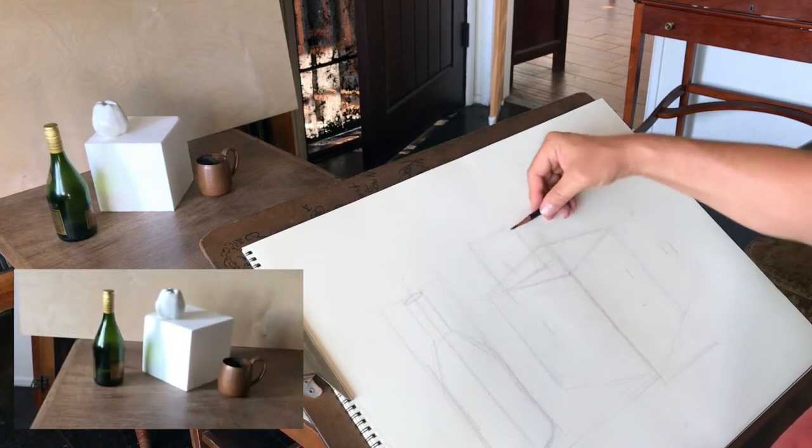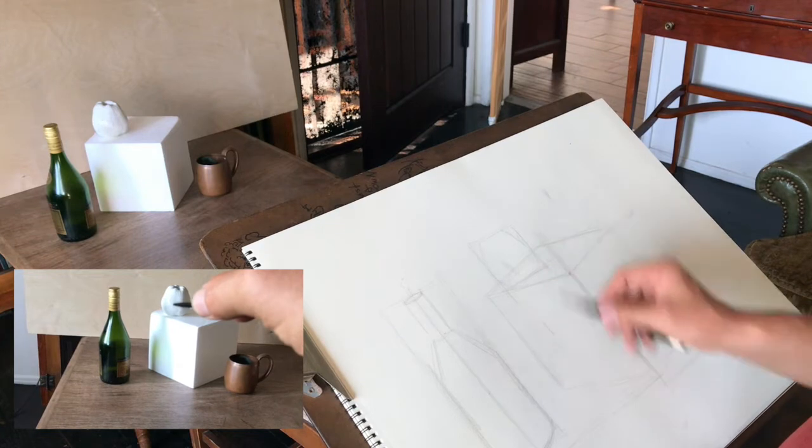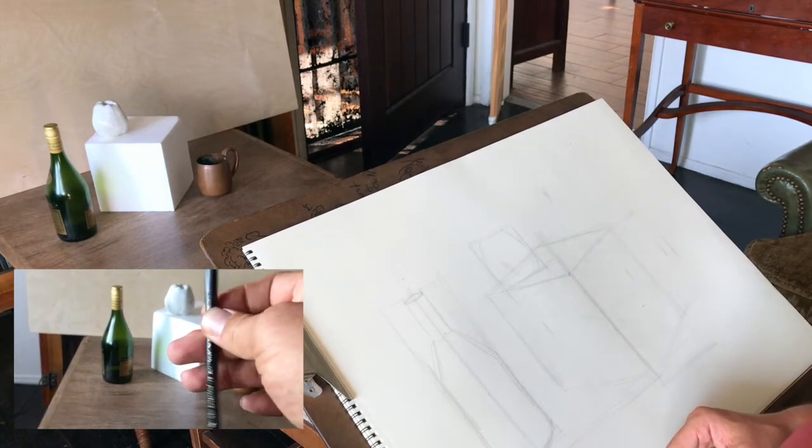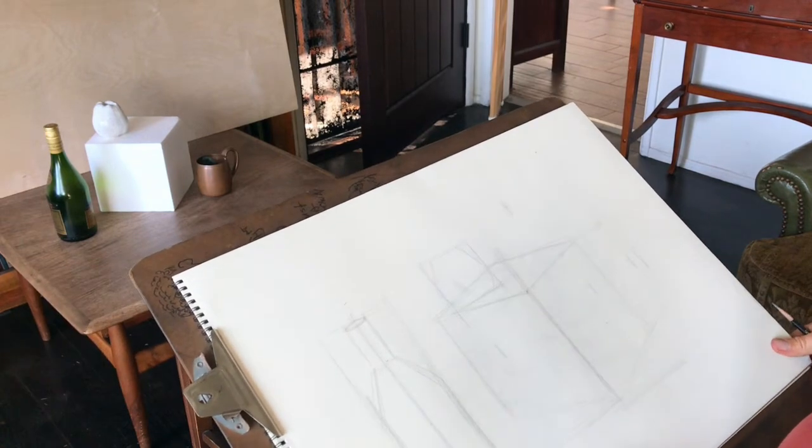Get some angles. Don't commit to the lines. Just block in, right? Just sketch in your shape very, very simply. Okay, there's your apple. Now let's deal with the copper cup.